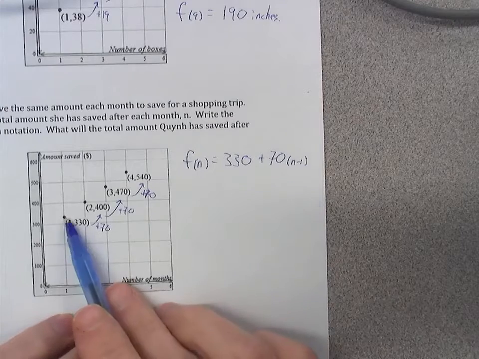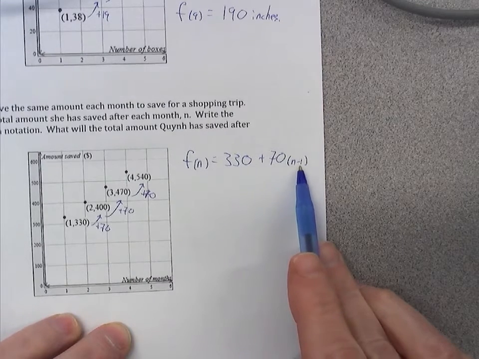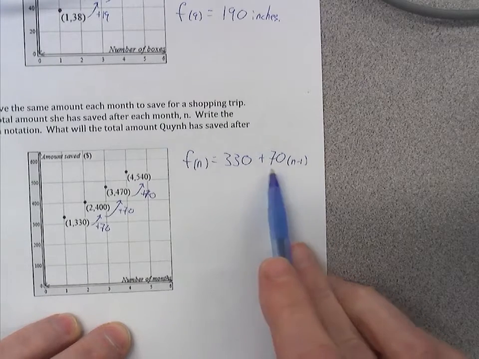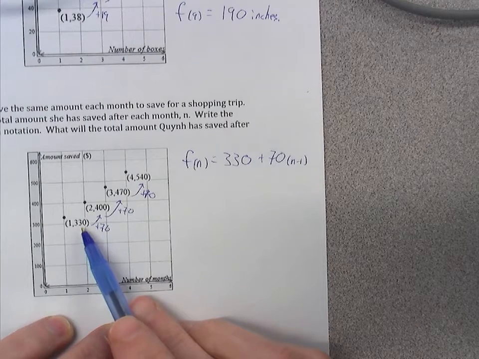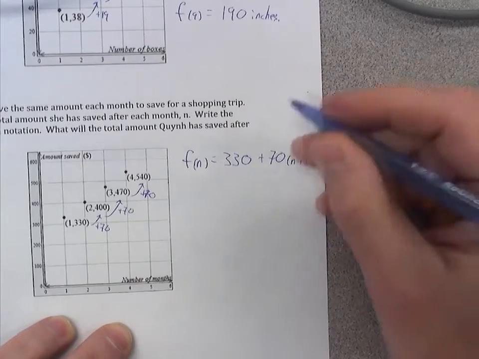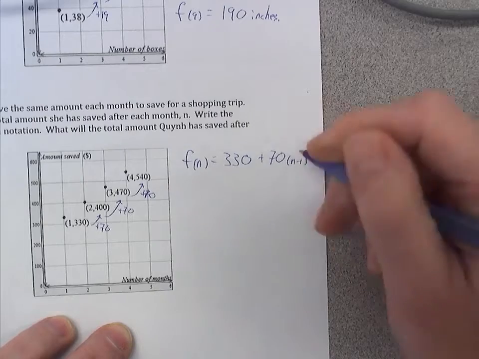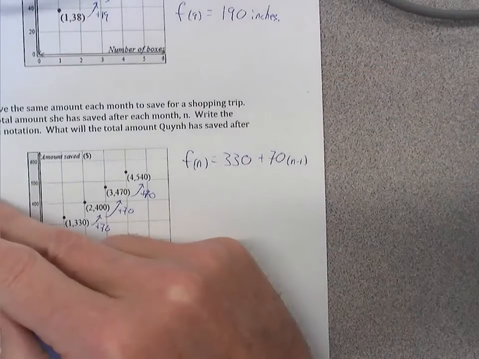If I put month 1 in here, that'd be n is 1. 1 minus 1 is 0. 0 times 70 is going to be 0. And then 0 plus 330 is 330. So that actually still gives us the amount of money she had on the first month. And then moving forward, it's going to give her all those other successive months because it's going to add $70 each and every month.